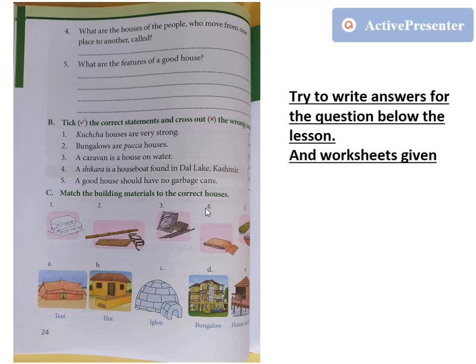So what are these? I think these are bricks. This is wood and bamboo and rope, I guess. What is this? Oh, this is ice. Ice blocks.